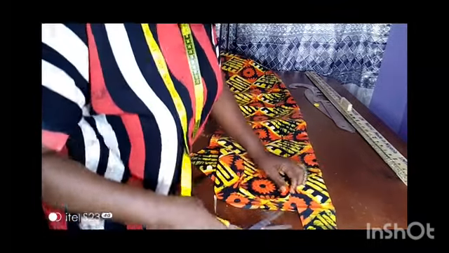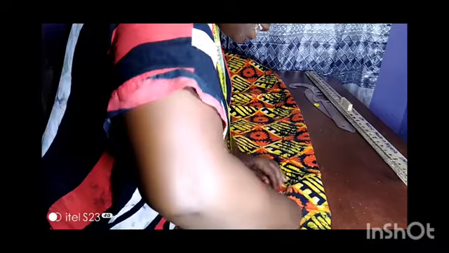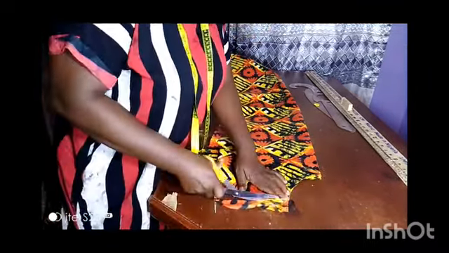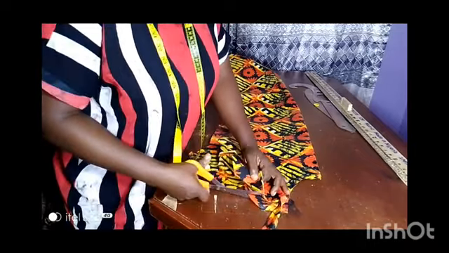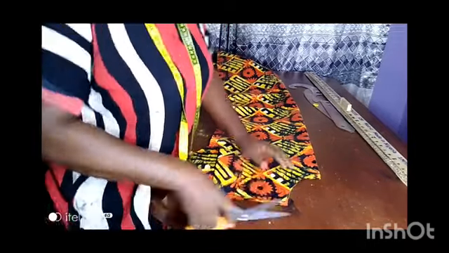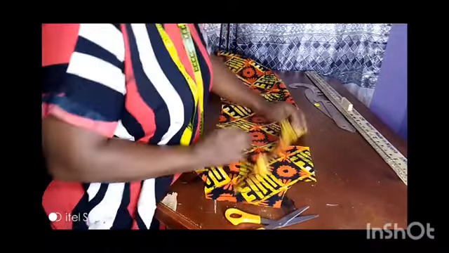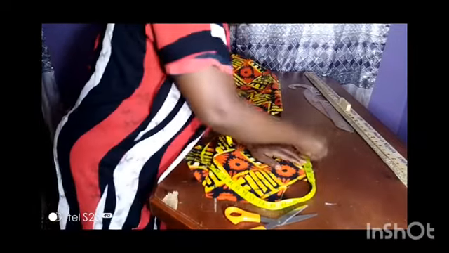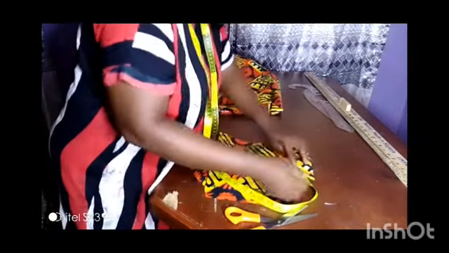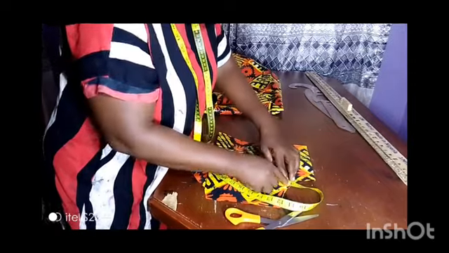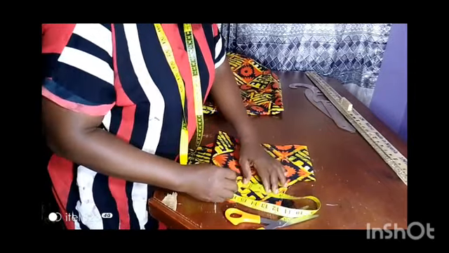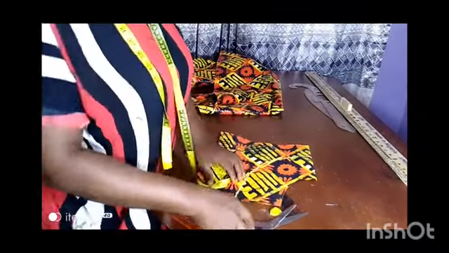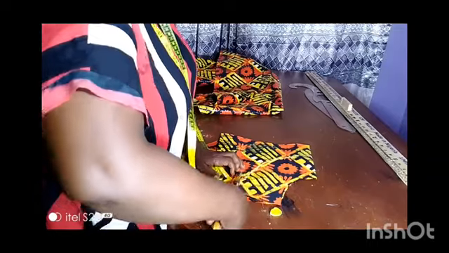So you're going to cut out the facing like so. Just follow the neckline. After cutting out, follow the shoulder too. So the next thing I'm going to do depends on you. You can decide to have 3 inches all through. I'll be leaving 4 inches all round. So you connect it, then you cut it out. We're going to do the same thing for the back.